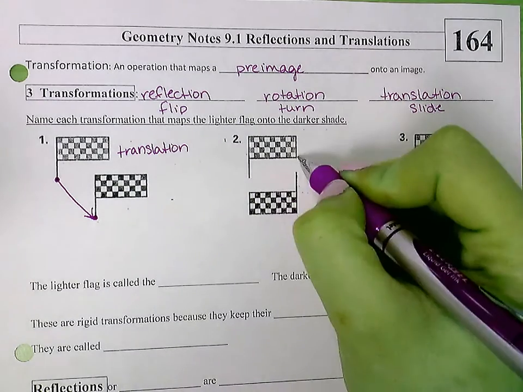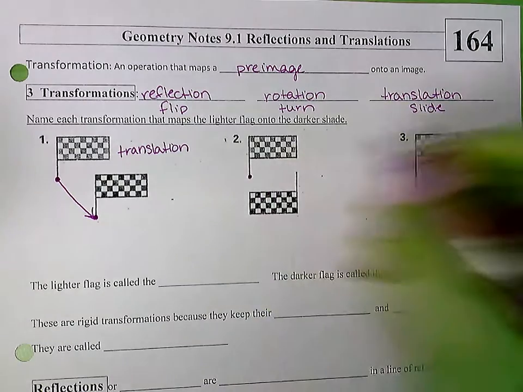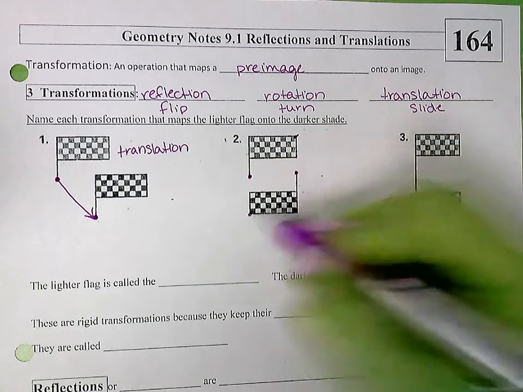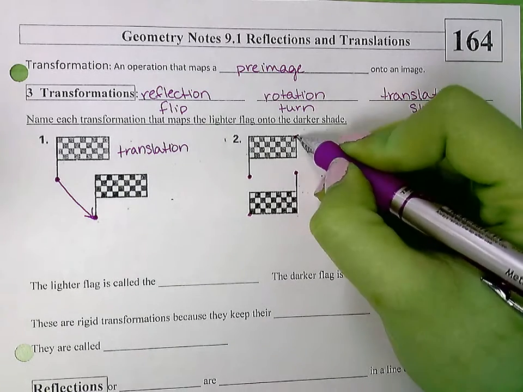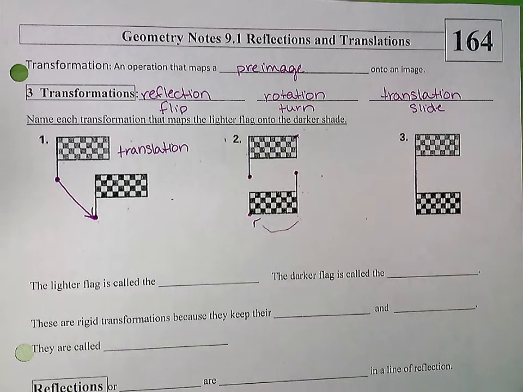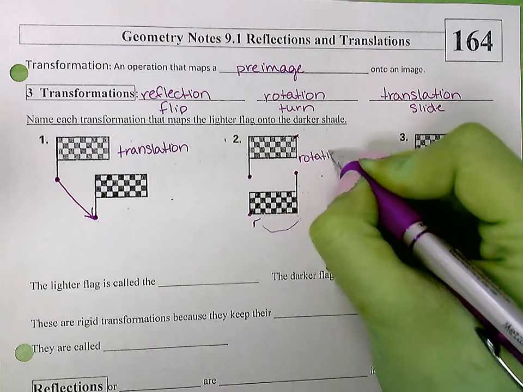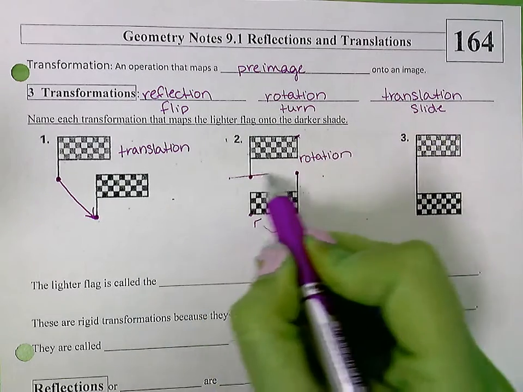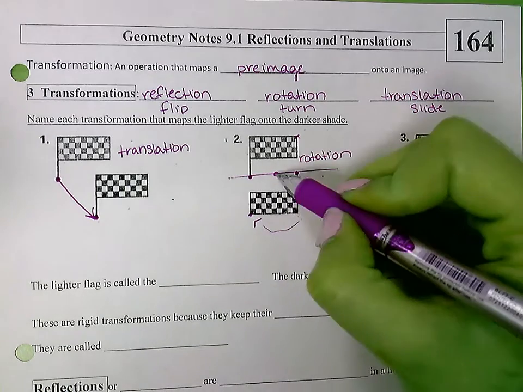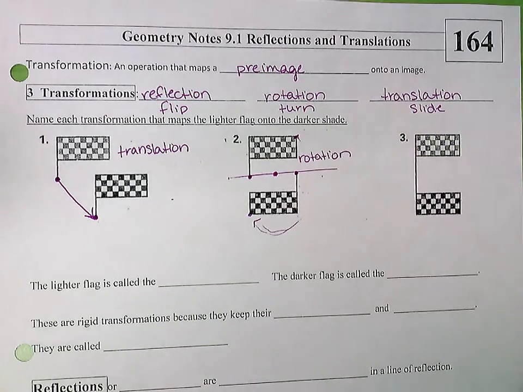Same thing for this pre-image and image. From this point to this point, it is turning to get over there, so it is a rotation. It rotates around this point here in the center. This would be your center point. It's rotating all the way around to that point.